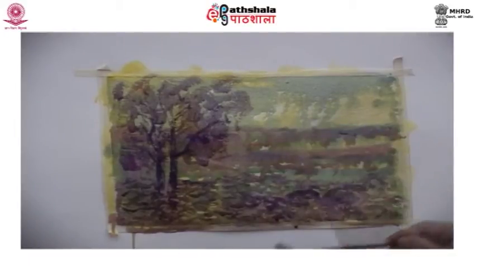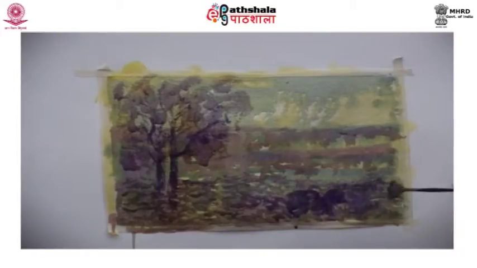One can work in layers, and layers merge the strokes.